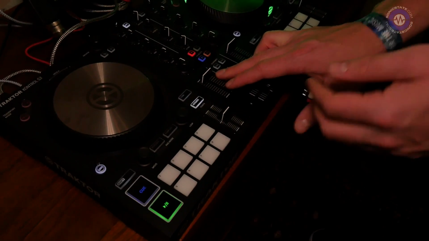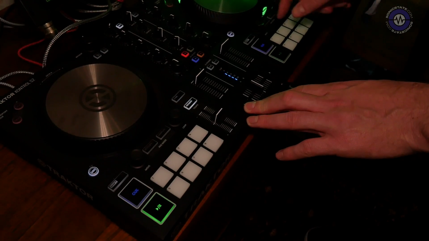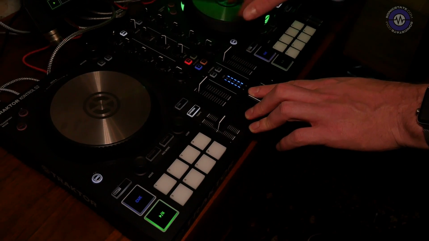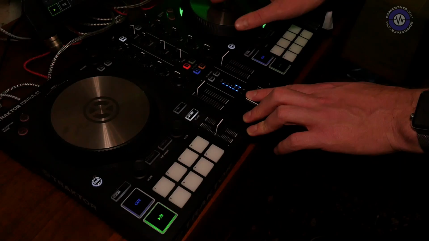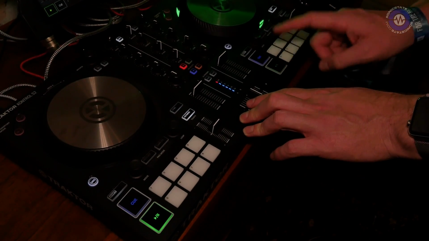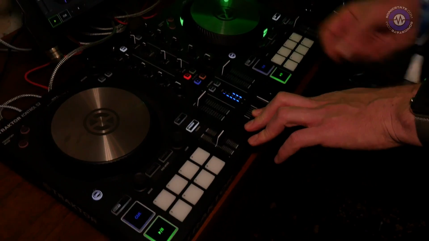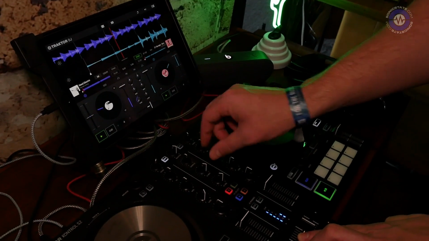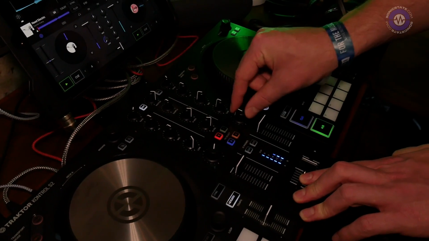So I have my play button. I can sync up my tracks. I can start controlling my EQs. I have filter knobs.